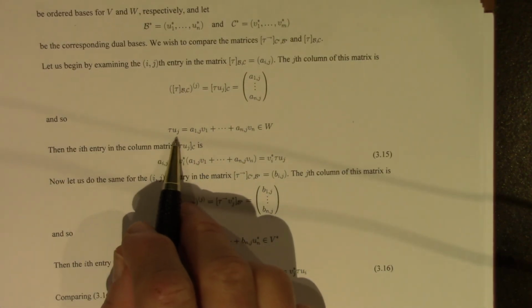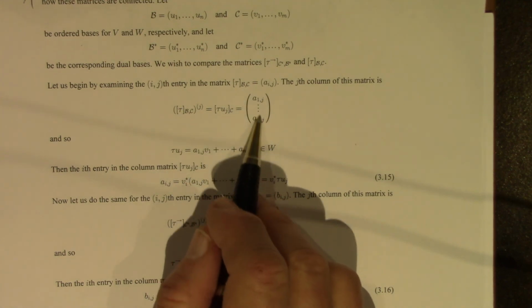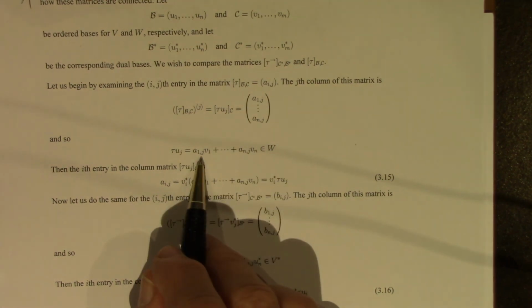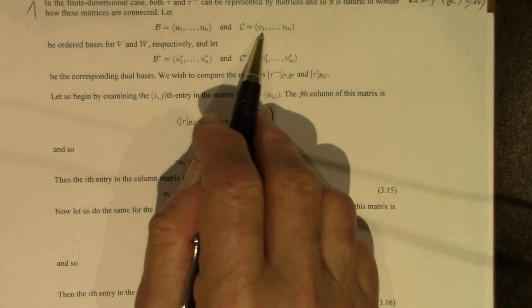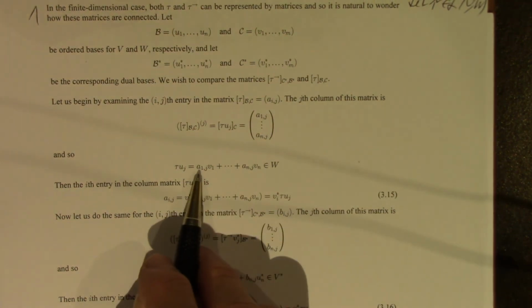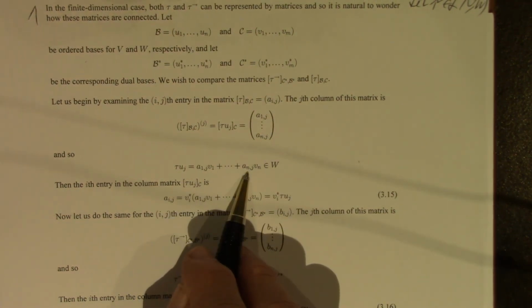So tau of uj is given by these C coordinates. The C vectors are v1 through vm, so we have this linear combination.